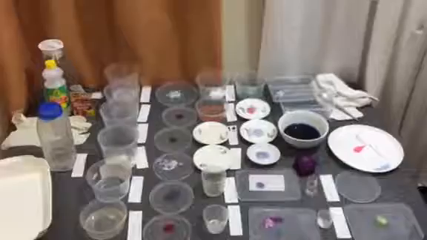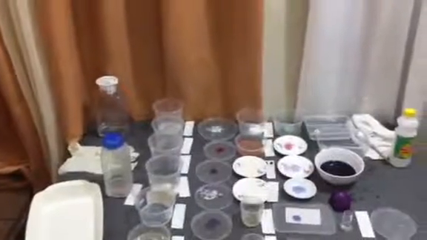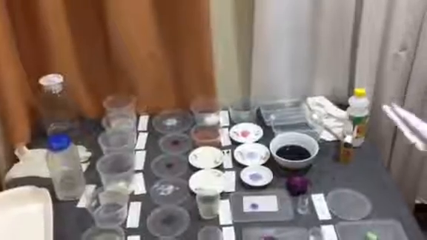Moving forward to part 2 for this laboratory exercise, as I've said, I will be needing these materials: baking soda, this one, also vinegar, this one, then a mixing bowl.